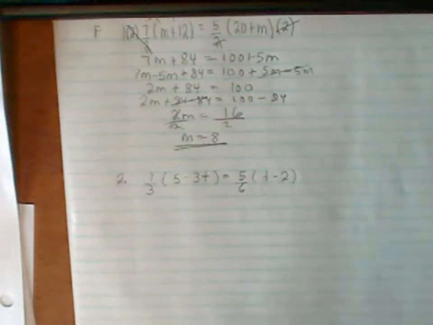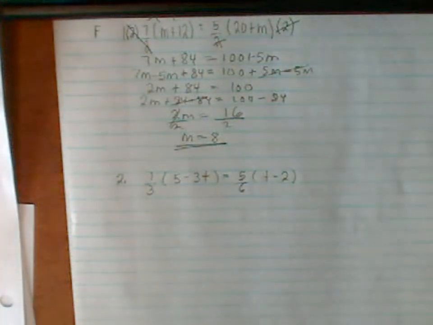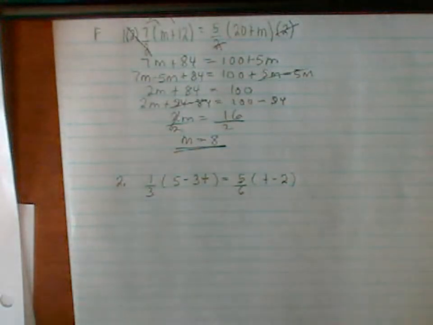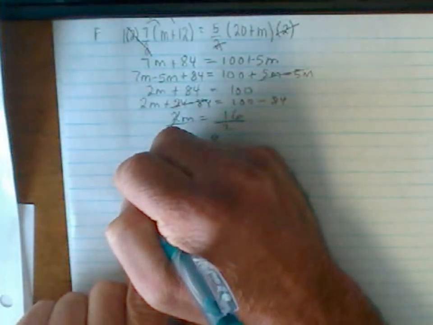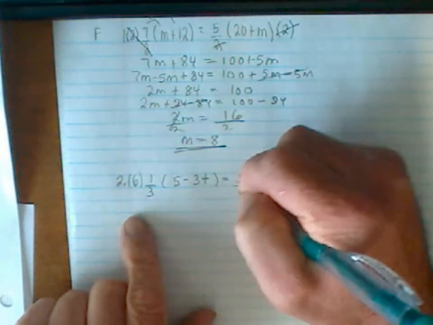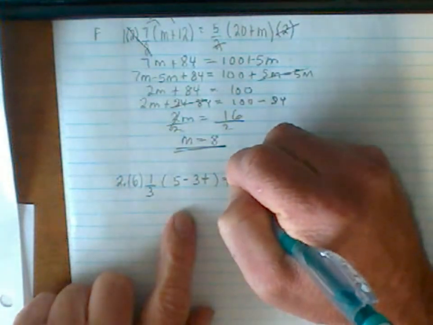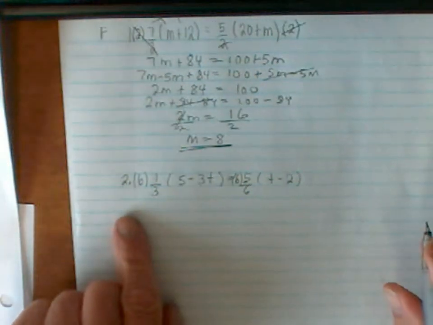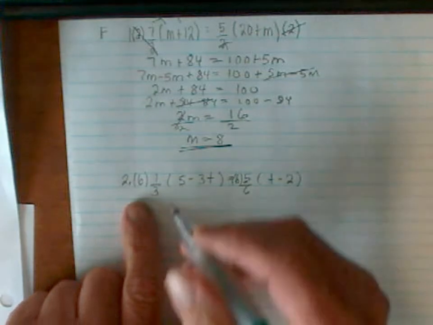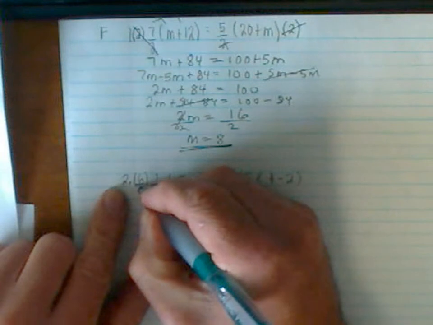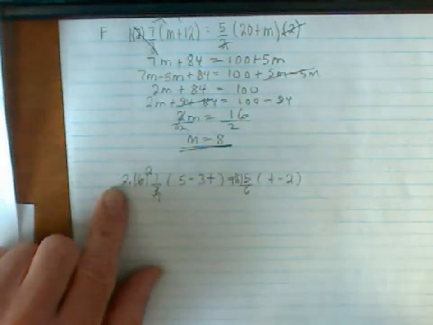Okay, so we're going to have a common denominator here, which is going to be 6. Between 3 and 6, 6 will be a common denominator, so we're going to multiply both sides by 6. Okay. This, we can reduce this. So that'll become a 1, and that'll become a 2.